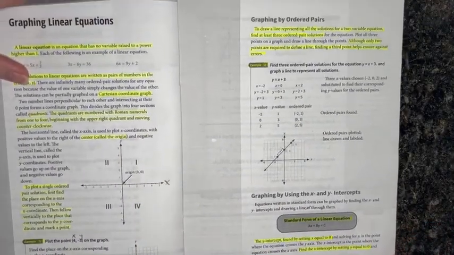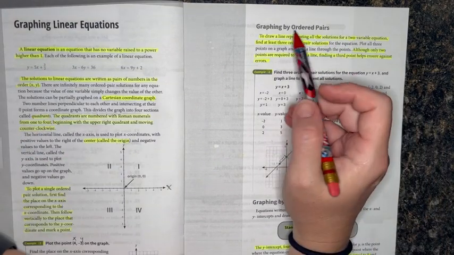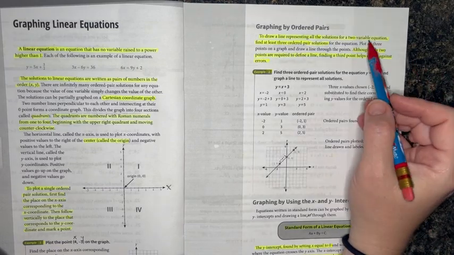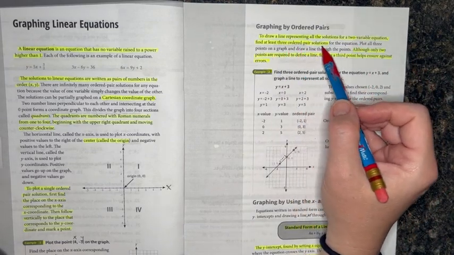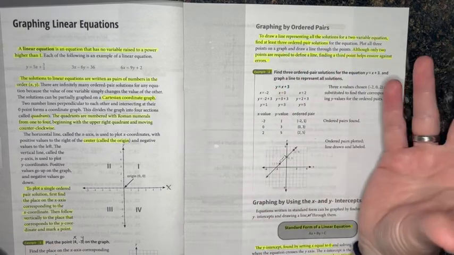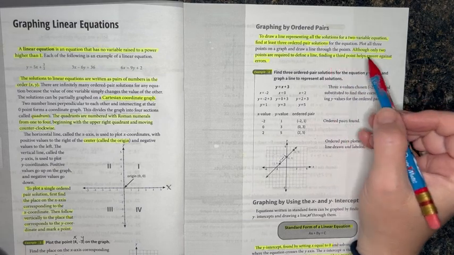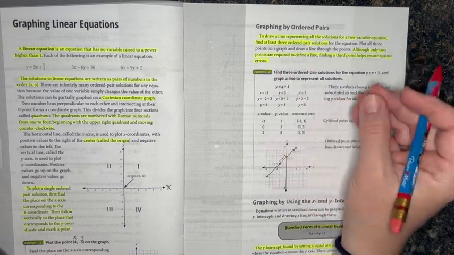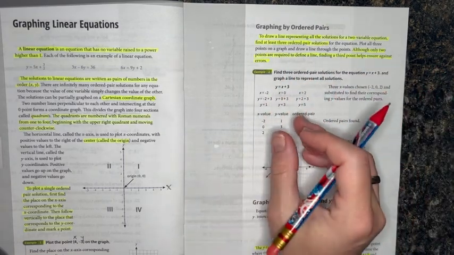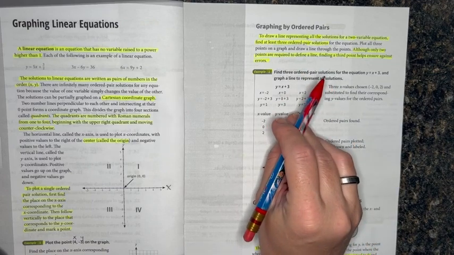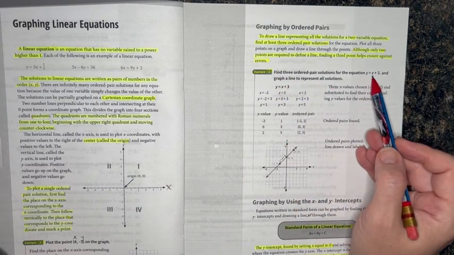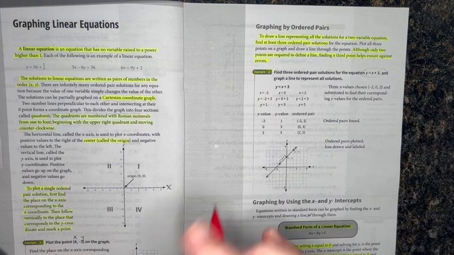Moving over to page 33. It says graphing by ordered pairs. It says to draw a line representing all of the solutions for a 2-variable equation, find at least 3 ordered pair solutions. Although only 2 points are required to define a line, 2 points create a line, we learned that in geometry. Finding the third point helps to ensure against errors, which is very true because any 2 points in space make a line, but that doesn't mean it's the line you're actually supposed to be solving for, okay? So we solve for 3 points. So when they ask us to find ordered pair solutions for a certain line, we will find 3 of them.